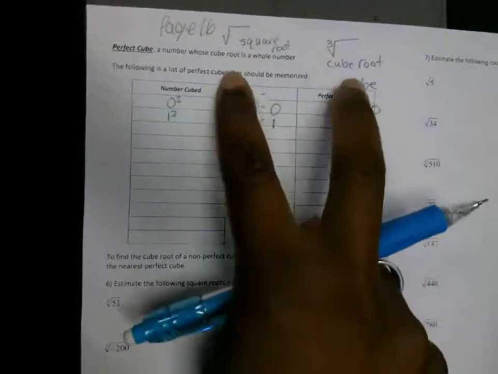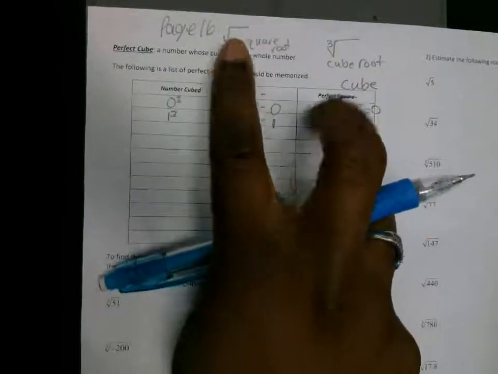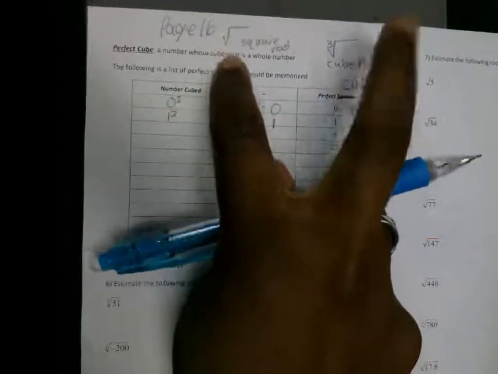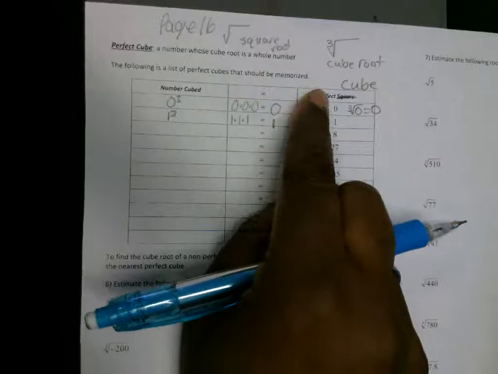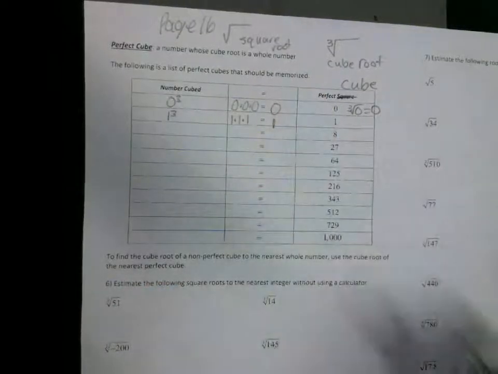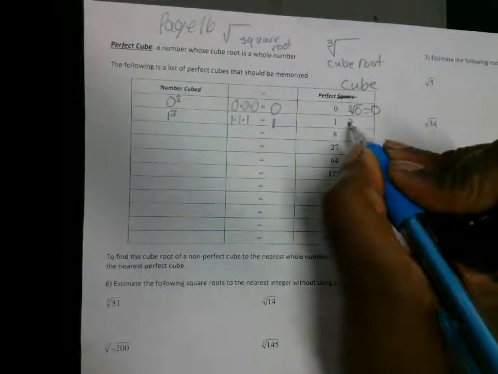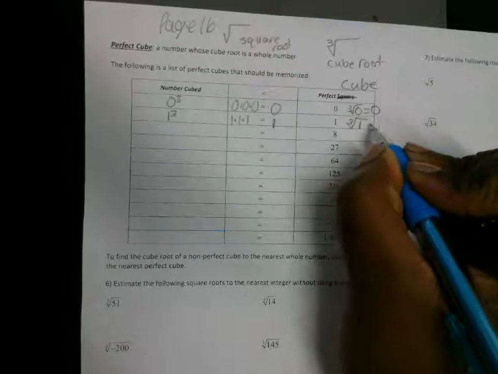What's the difference in the symbol? Square root symbol and cube root symbol. What's the difference? Very good. The cube root has the 3. All right. What's the cube root of 1?